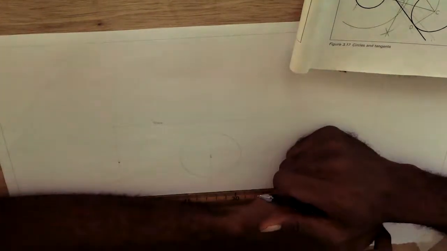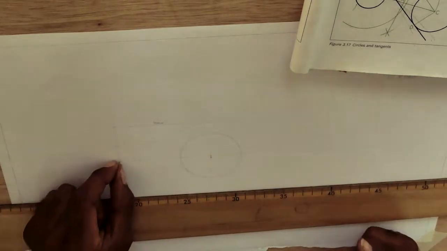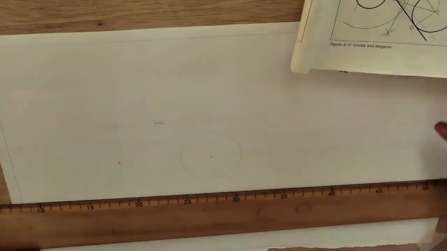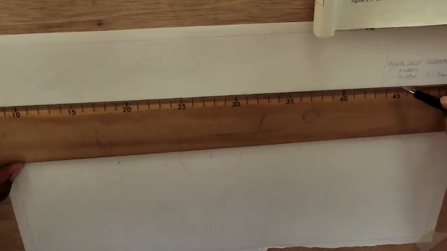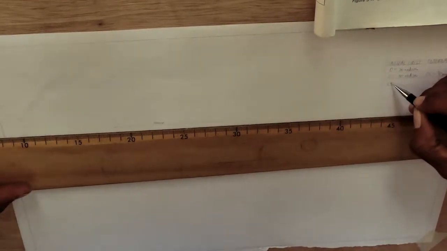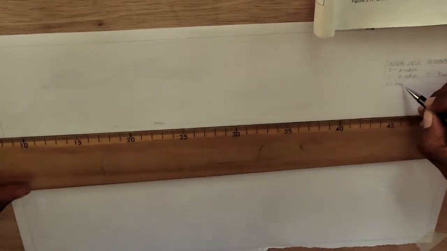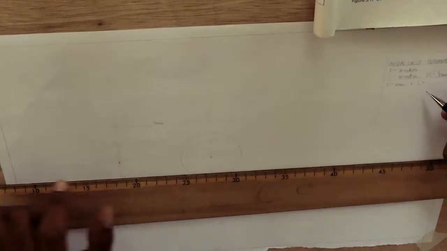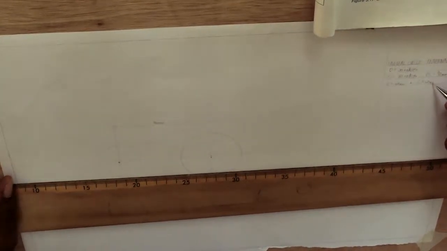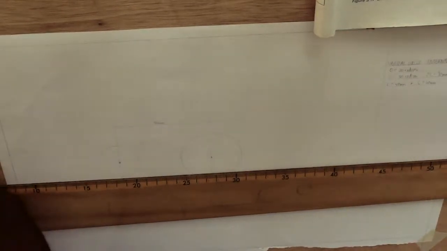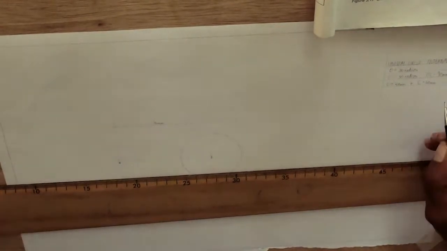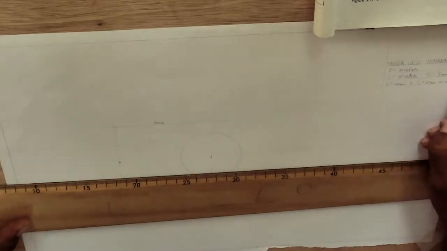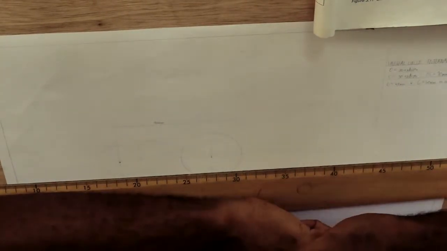Now the next thing we need to do is add these two circles. We need to add the circle O distance with the circle C distance. So we're going to work in diameter now. So circle O in diameter is 40 mil, plus circle C in diameter is 60 mil. As you know, 60 and 40 is equal to 100, so that's 100 millimeters.